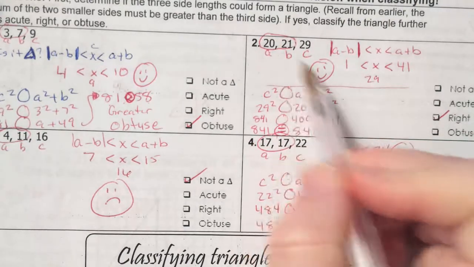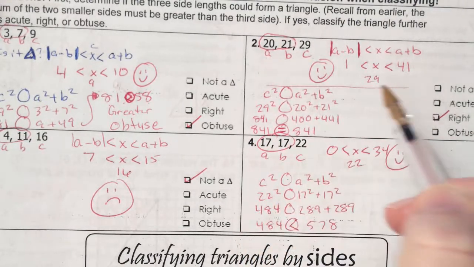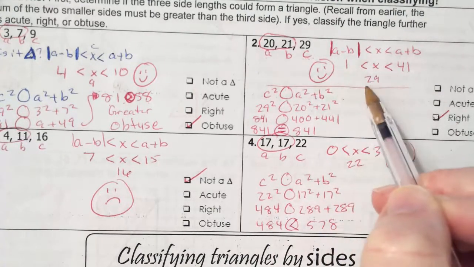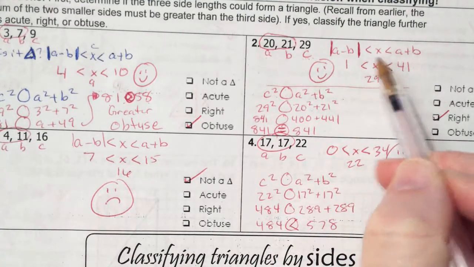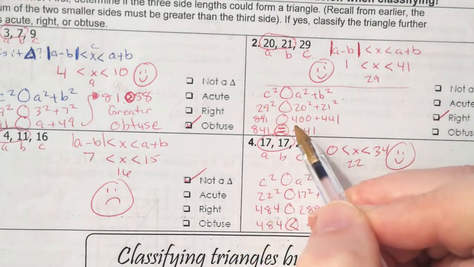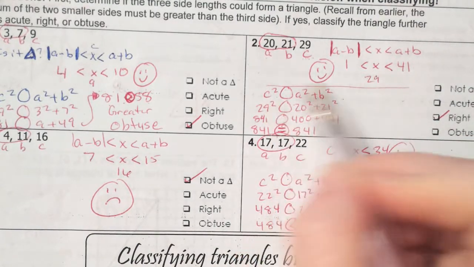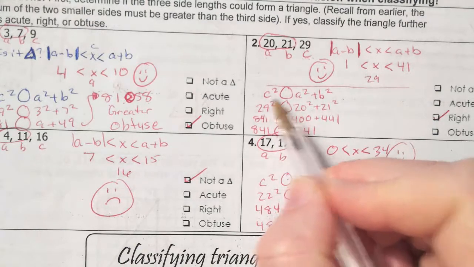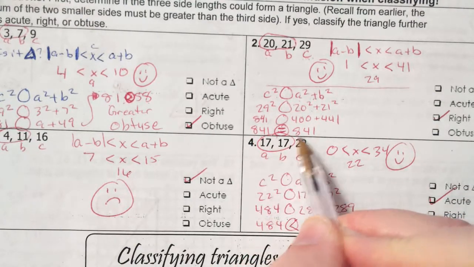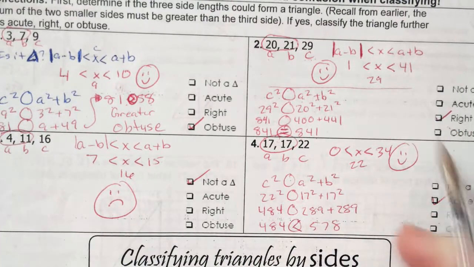We would have a, b, and c, where c is the longest side. You would compare them, first of all, just to make sure it's a triangle in the first place. And then we would have c squared, which is the biggest side, and a squared plus b squared. How do they compare to each other? We got 841 and 841. Oh, they're equal, so that's a right triangle.